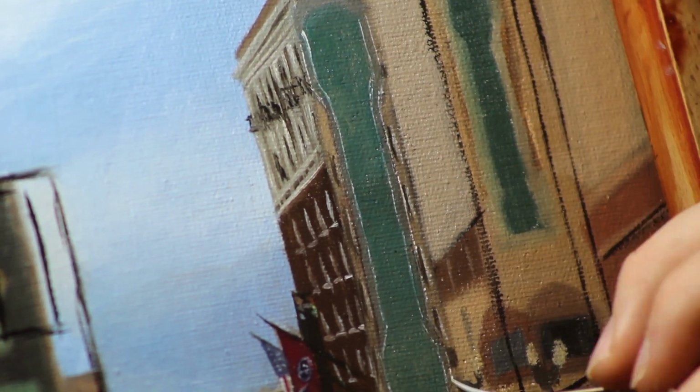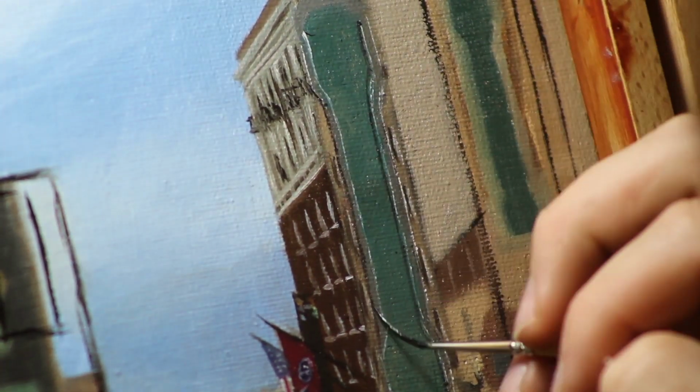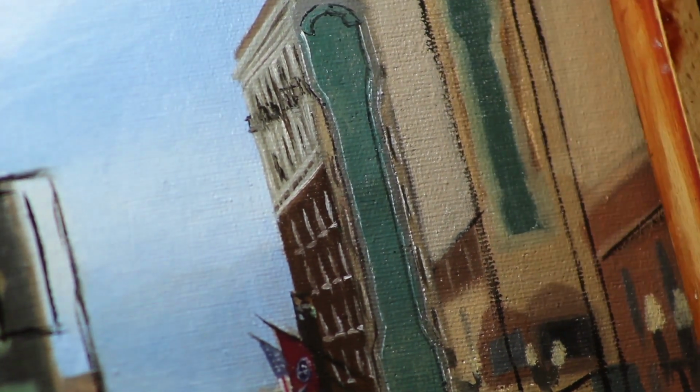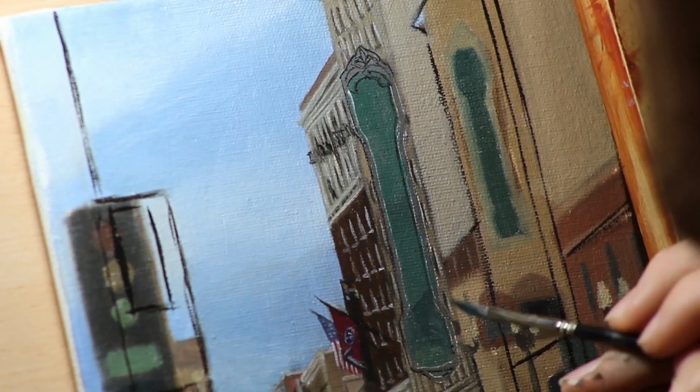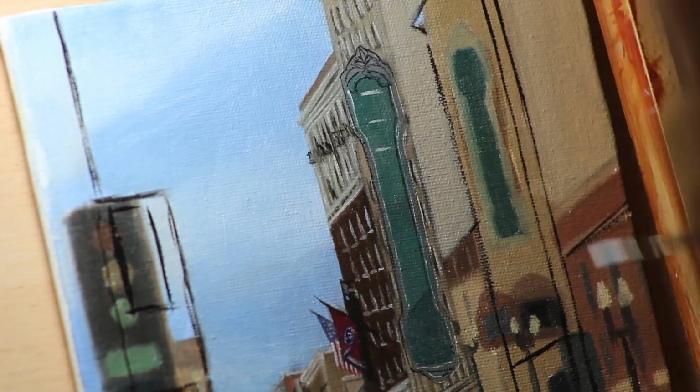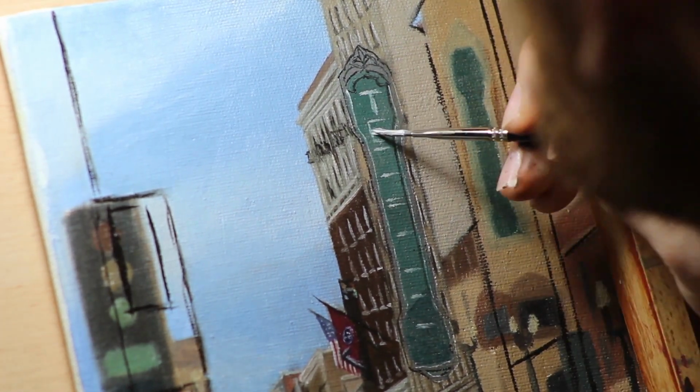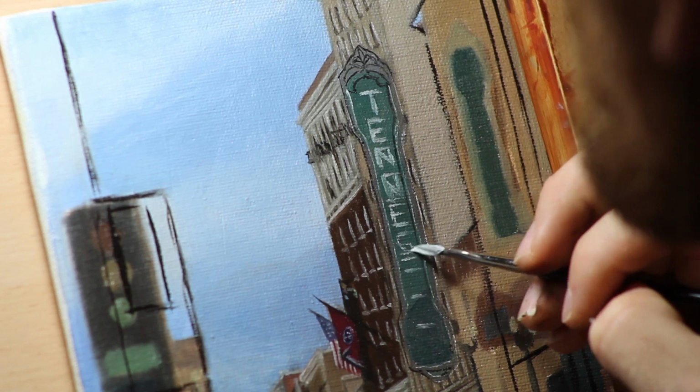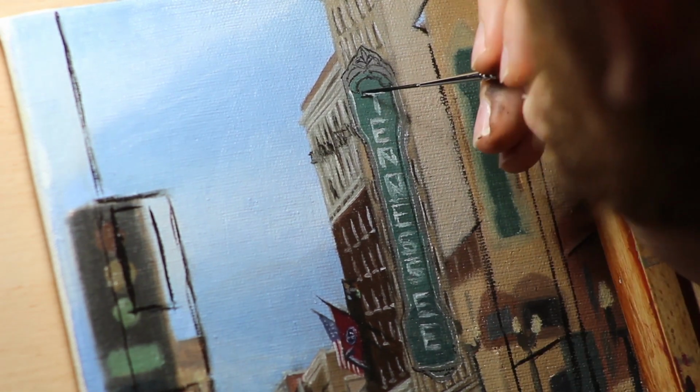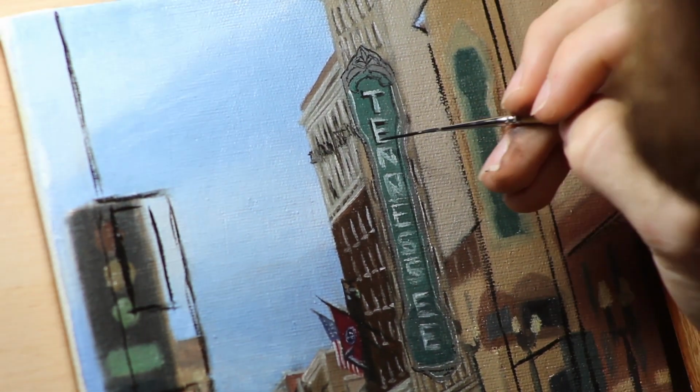Then mark in the outline of the sign with a highlight and a shadow. I then note equidistant blocks where the letters will go. Adding white first and then a shadow color, I clean the edges and round out the lettering on the sign. I'll be honest, this was one of the more challenging parts of this piece.